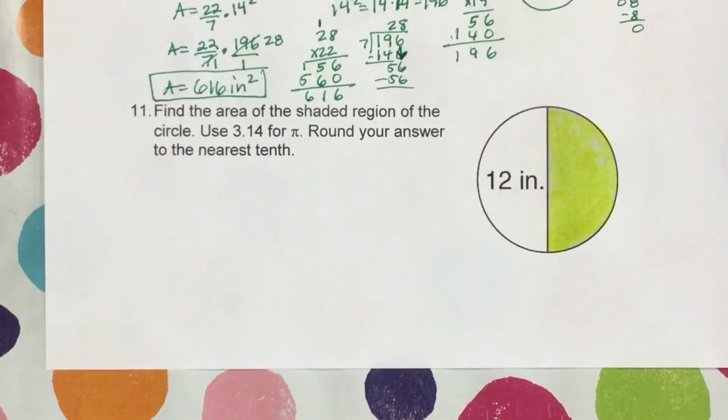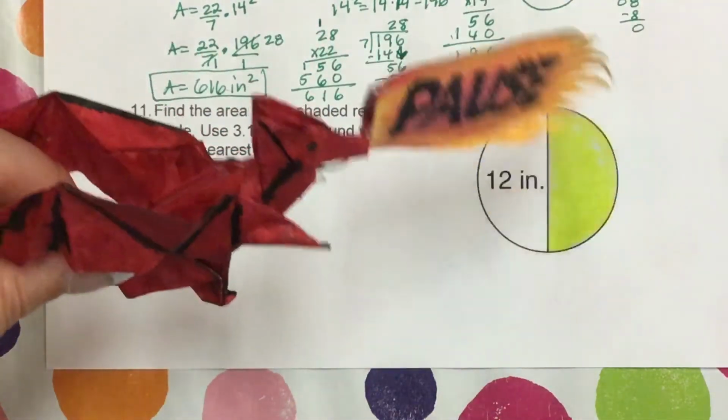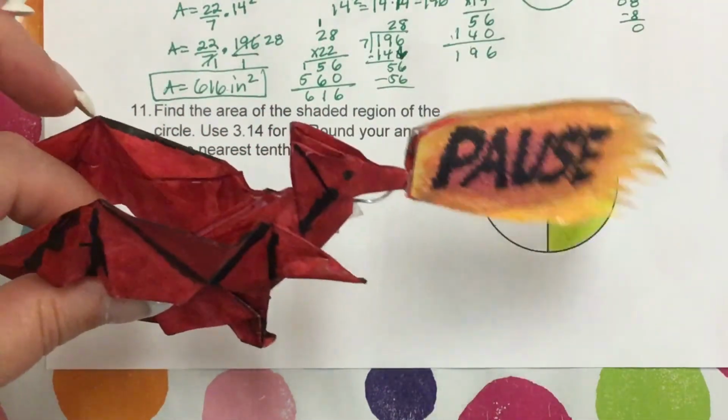So I want you to try to go ahead and do this on your own. Make sure that you write your formula, define your variables, show all your work, all those types of things. I want to give you a chance to try to figure this out. So go ahead and press pause. Figure out problem 11. When you get done, press play and we'll see how you did.